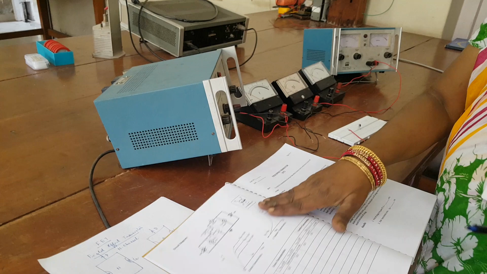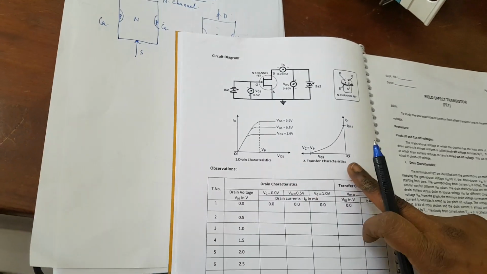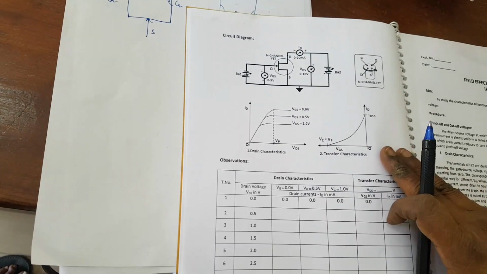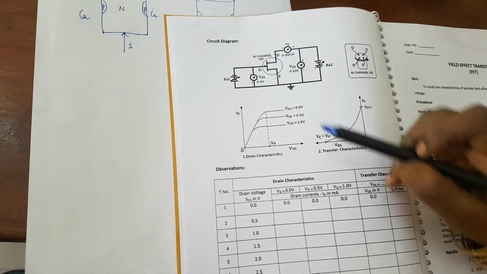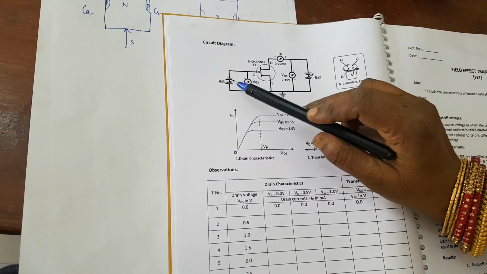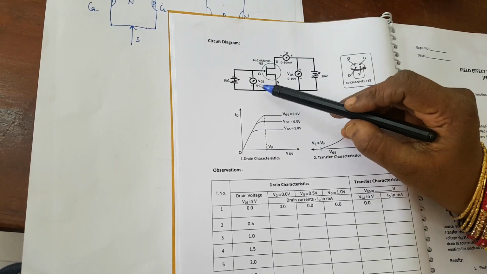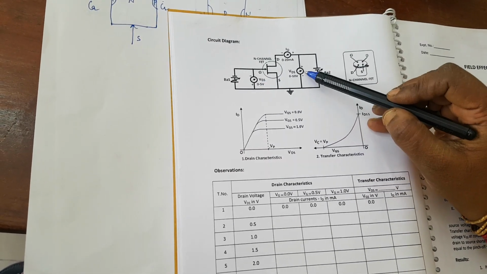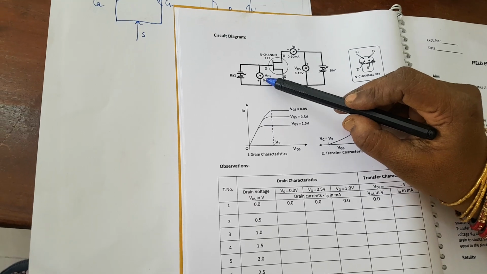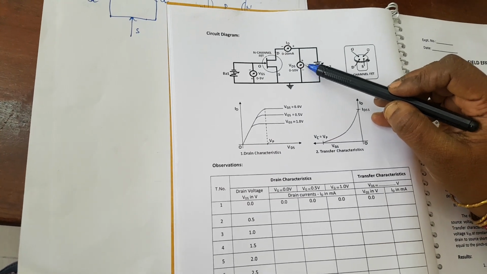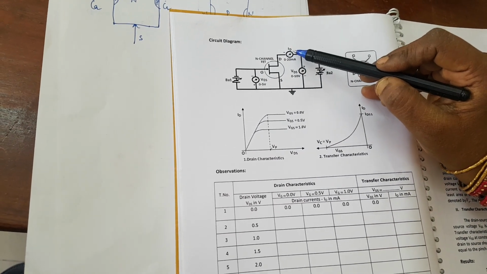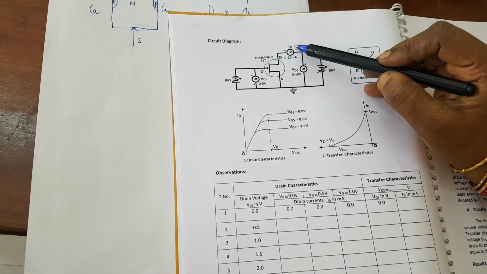Now the circuit diagram to draw the drain characteristics or transfer characteristics of FET is something like this. We have a FET, we have 2 power supplies. Here there are 2 voltmeters. This voltmeter is VGS, this voltmeter measures VDS, and this is the current through the drain.